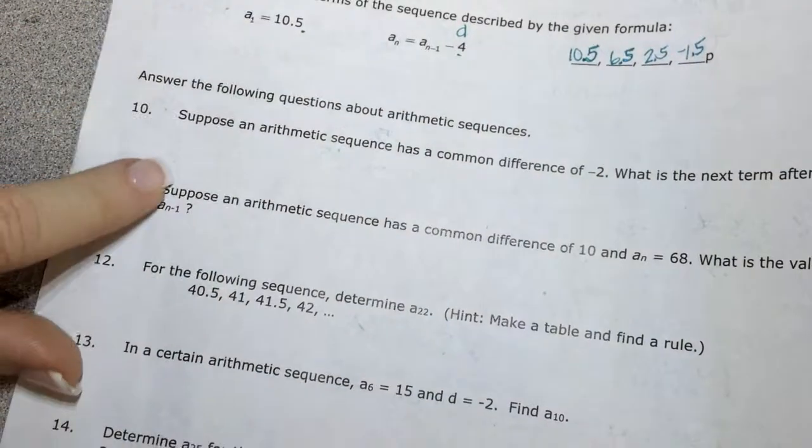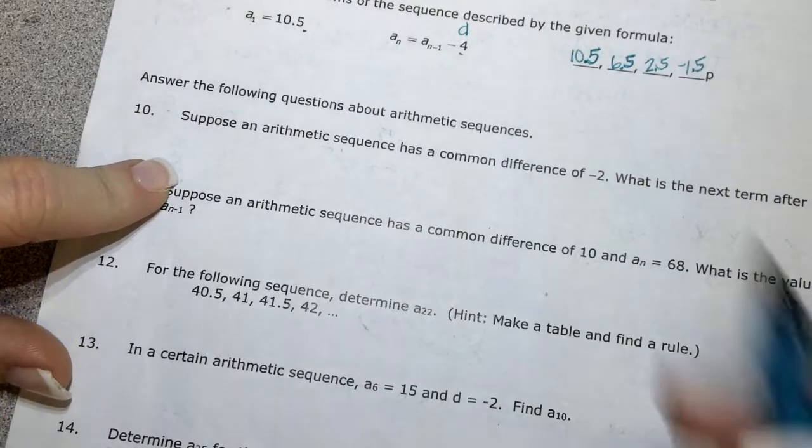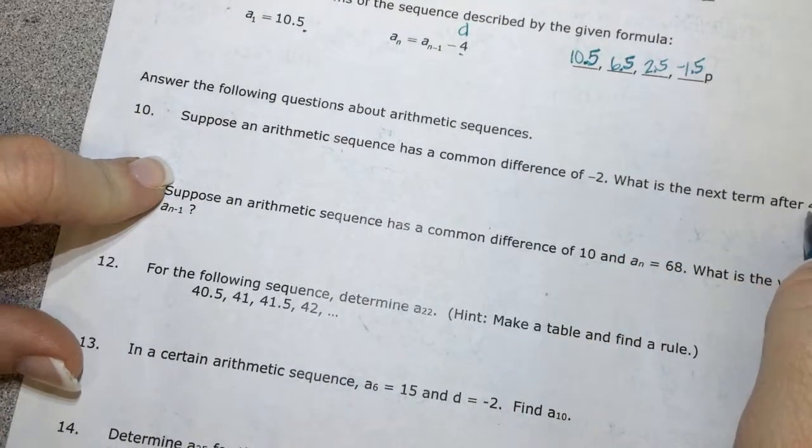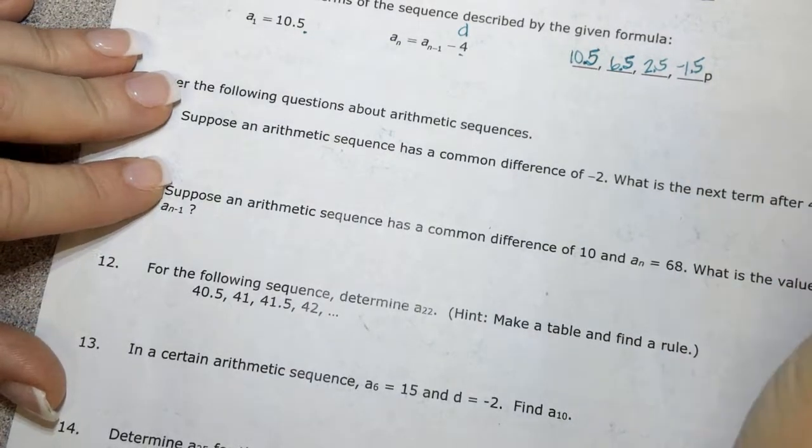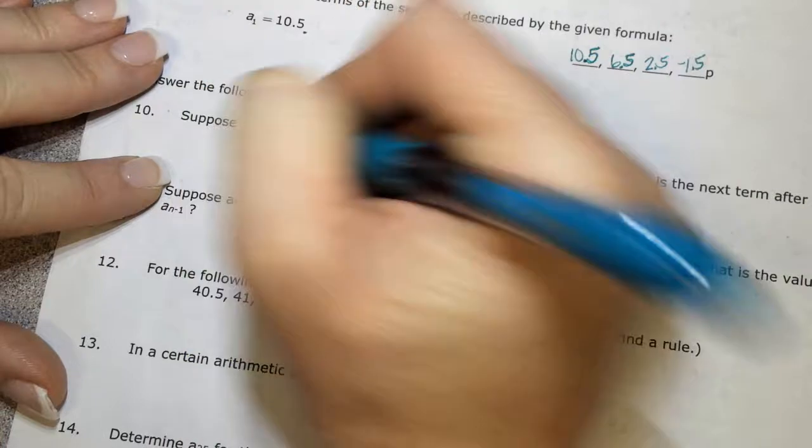So it says, suppose an arithmetic sequence has a common difference of negative 2. What is the next term after 45? Well, we're just going to subtract 2 from it, so it's just going to be 43.